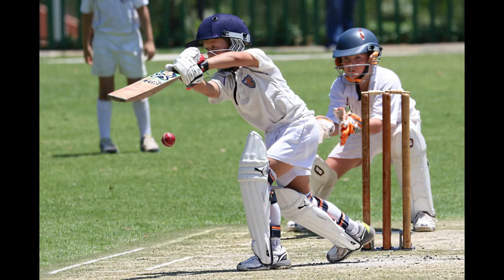The fielding team tries to stop the batting team from scoring runs by catching the ball, throwing it back to the bowler, or stopping it from going too far. If the fielding team manages to get the batsman out, they get a wicket. There are different ways to get a wicket, including catching the ball, hitting the stumps with the ball, or trapping the batsman in front of the wicket with the ball.